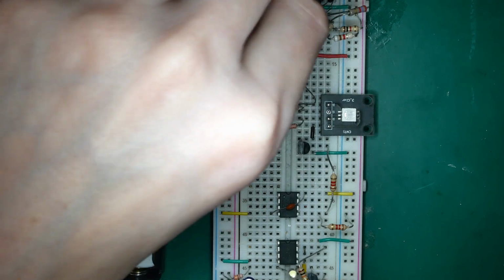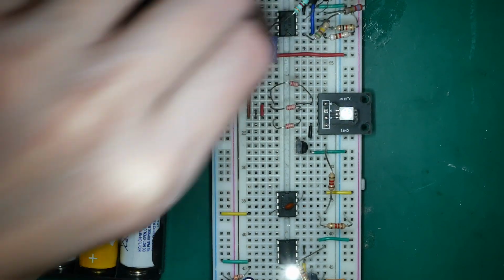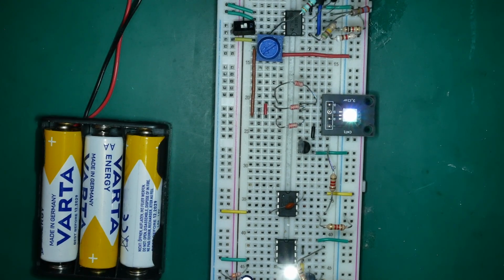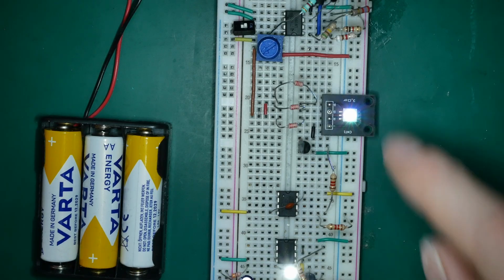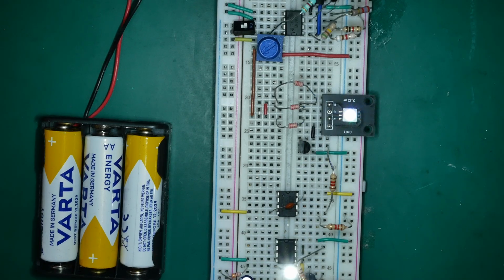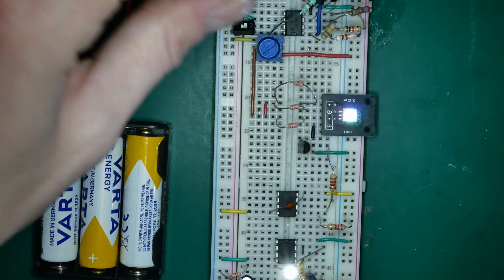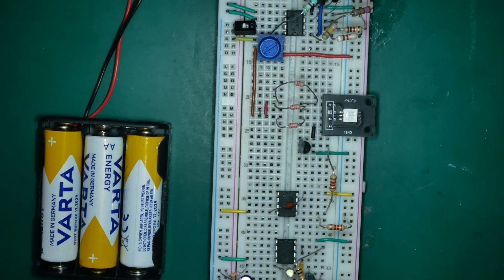Right now we have a circuit where the RGB LED smoothly fades in and out after power up. In this episode we will add a slide switch to toggle between simple blinking and smooth fading modes. Let's start with the hardware.